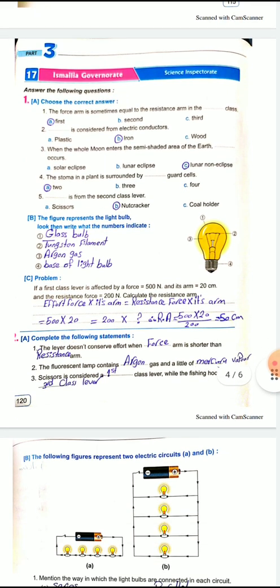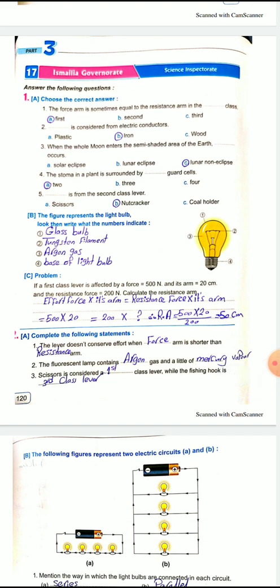Point B. The figure represents the light bulb. Look, then write what the number indicates. Number 1 refers to what? The glass bulb. Number 2 refers to what? Tungsten filament. Number 3, argon gas. Number 4, base of light bulb.